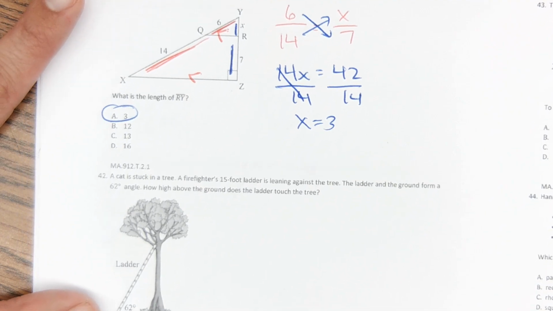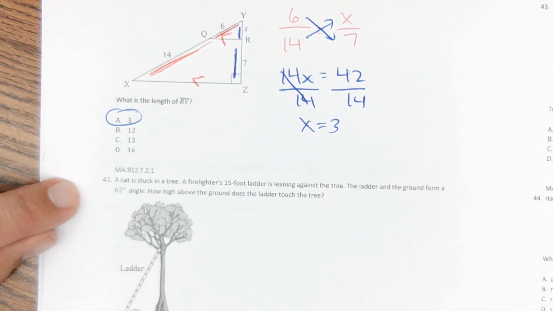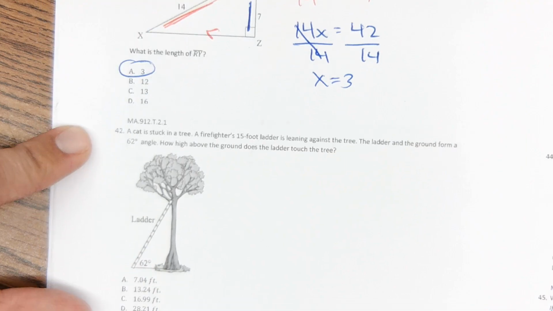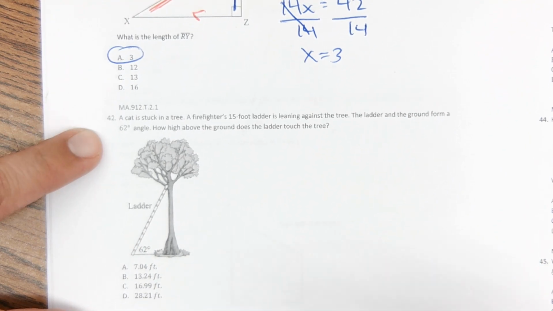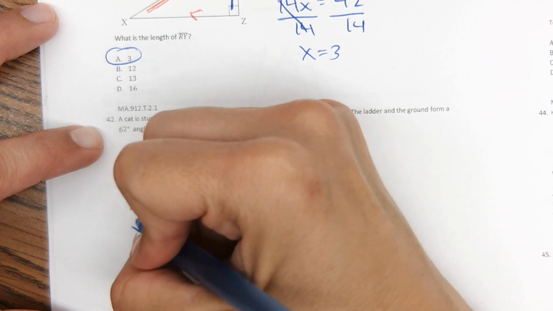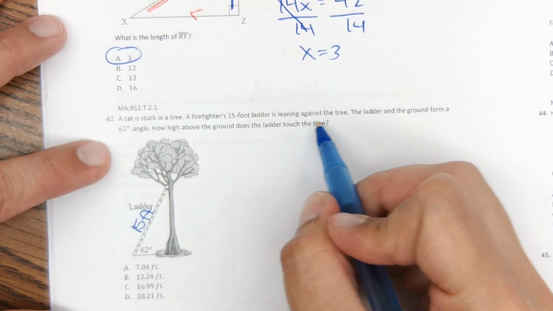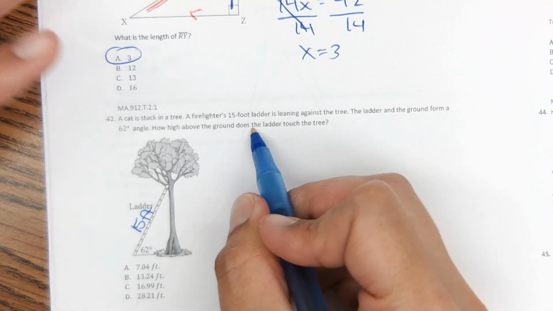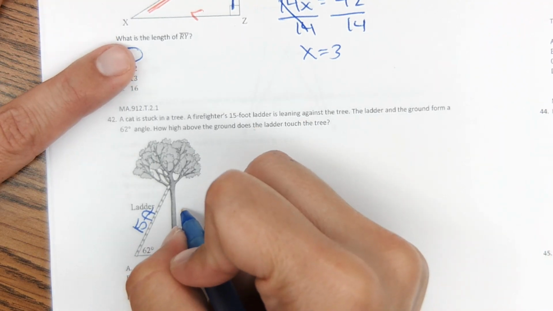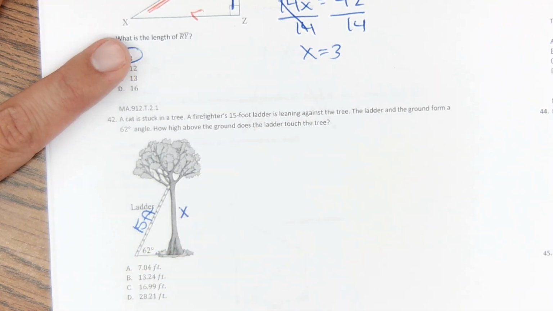And 42, a cat is stuck in a tree. Last one we're doing together. Okay, cat is stuck in a tree. Firefighter has a 15-foot ladder, so this ladder is 15 feet. The ladder and the ground form a 62-degree angle. How high above the ground does the ladder touch the tree? So whatever this is, that's what we're trying to figure out.